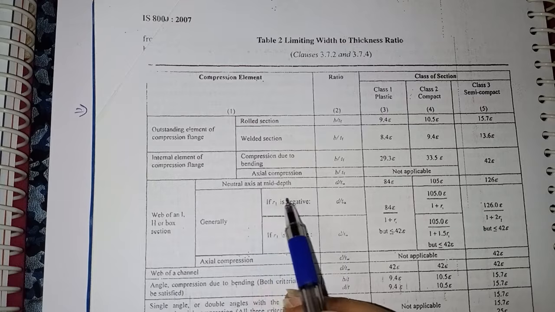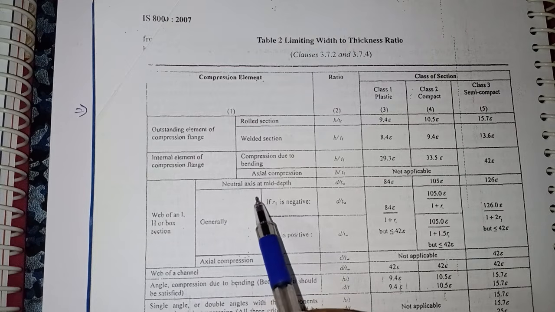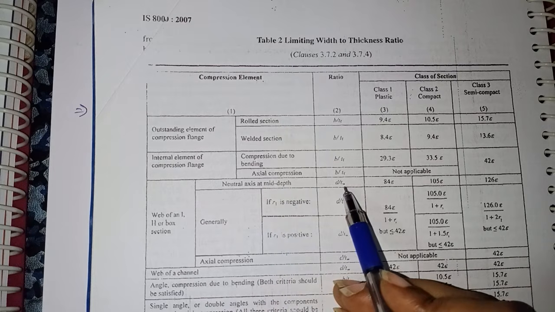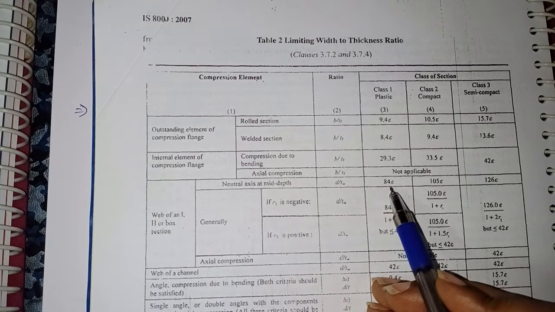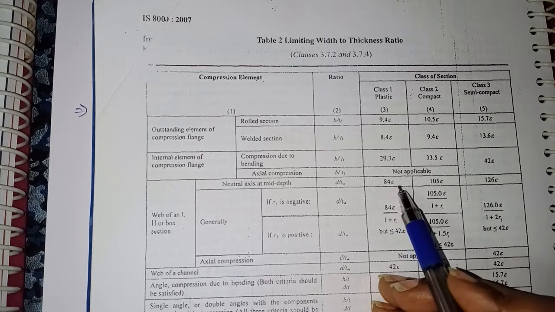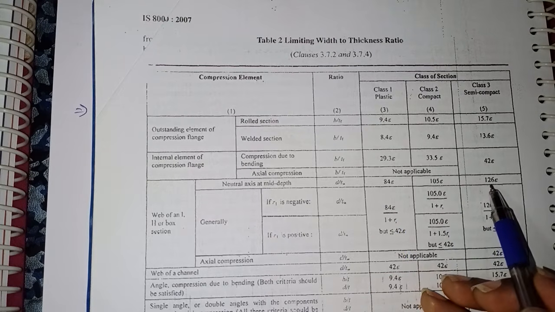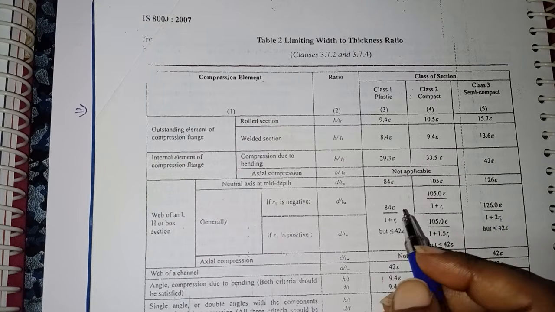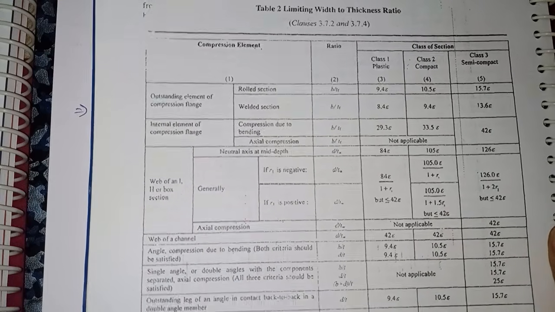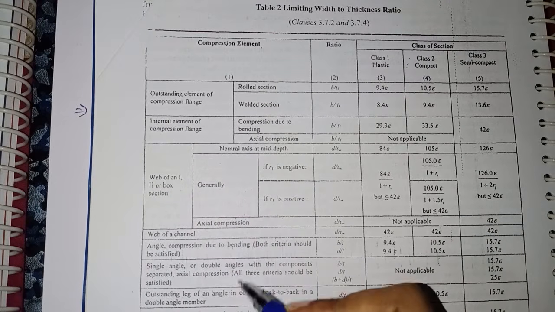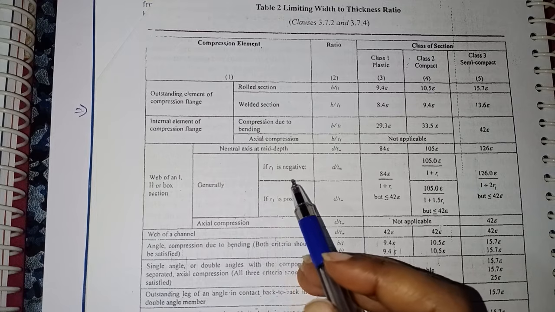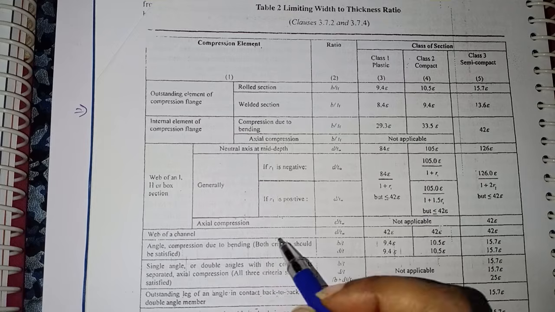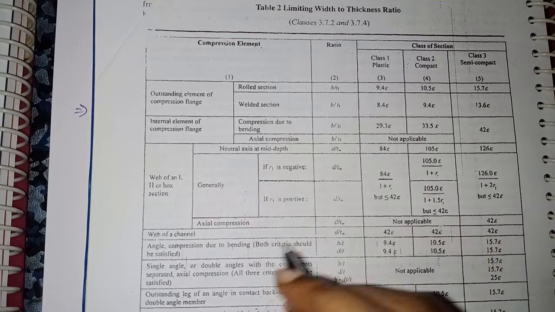Usually, if it is a symmetric section, the neutral axis will be in the middle of the section. For B divided by TW, you get limits of 8.84 epsilon, 105 epsilon and 126 epsilon. If it is more than this, you need to redesign it. That is the concept. It is a limiting one, and all the other values are for the angle sections, and whether it is negative or positive depends on the symmetry, whether it is symmetric or unsymmetric.